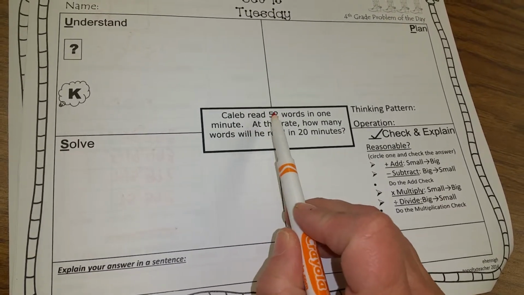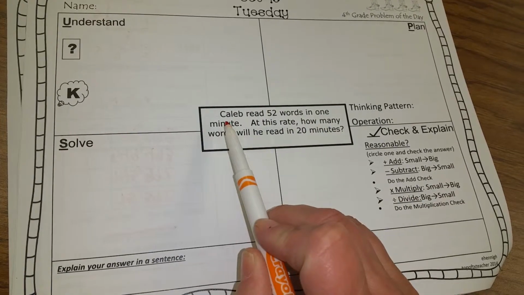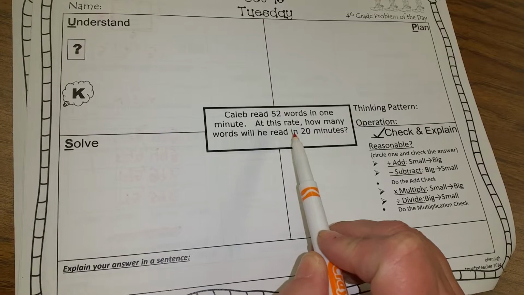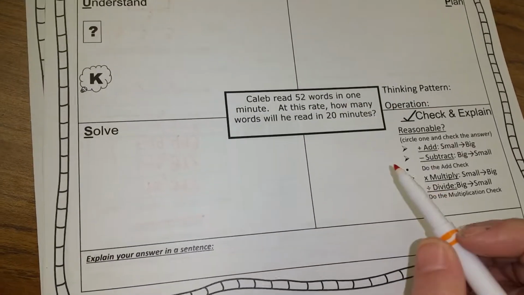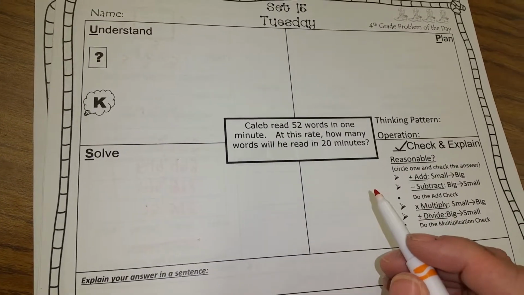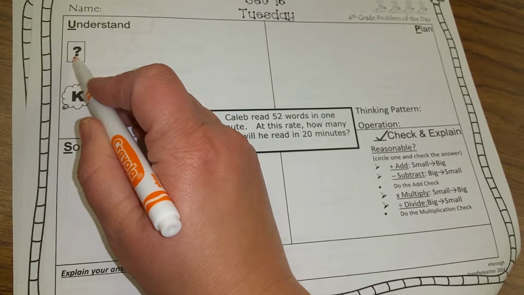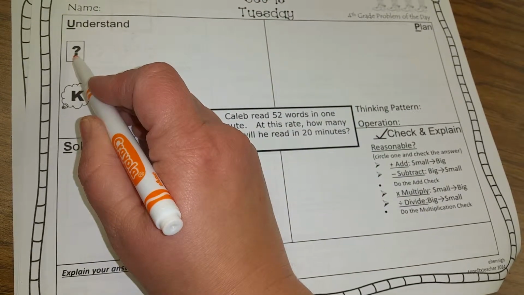Caleb read 52 words in 1 minute. At this rate, how many words will he read in 20 minutes? Okay, so I read the problem. That's the first thing. Now, my question mark reminds me that I'm going to say, what am I looking for?